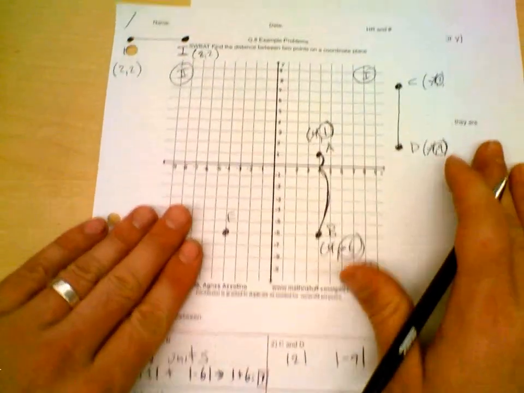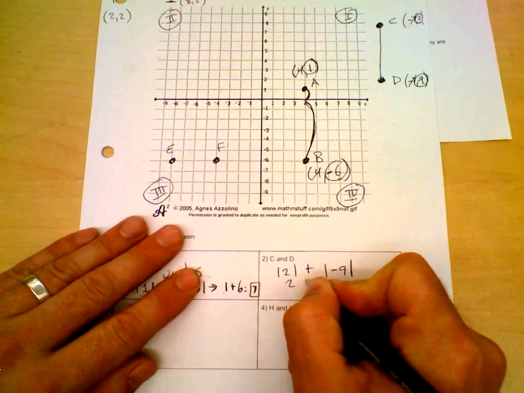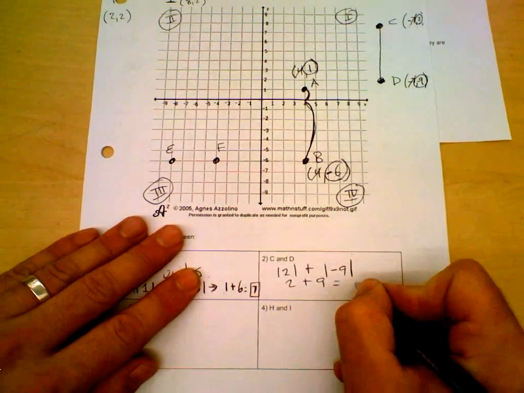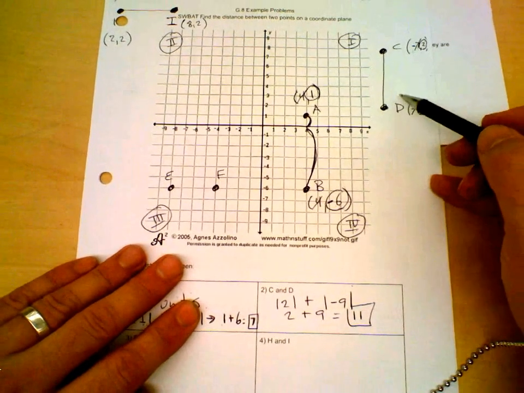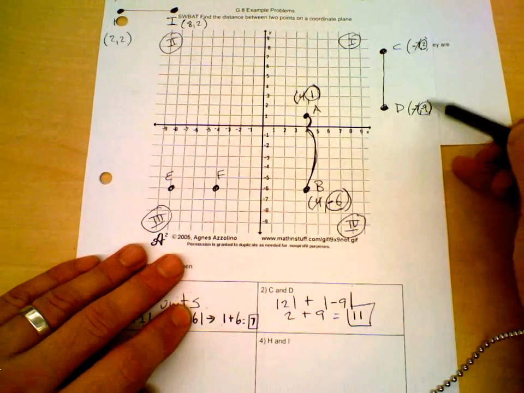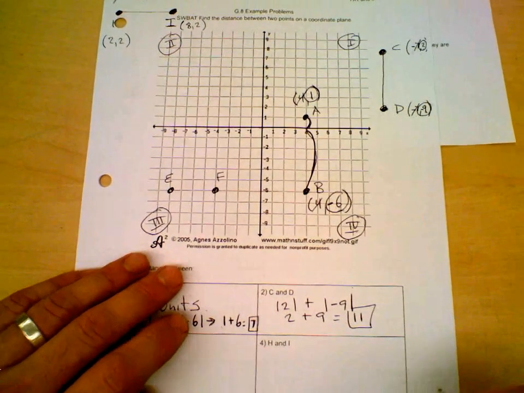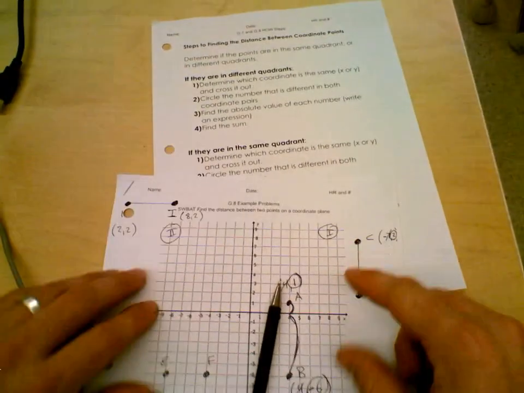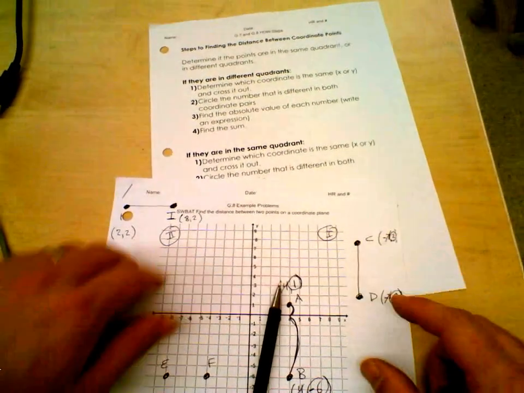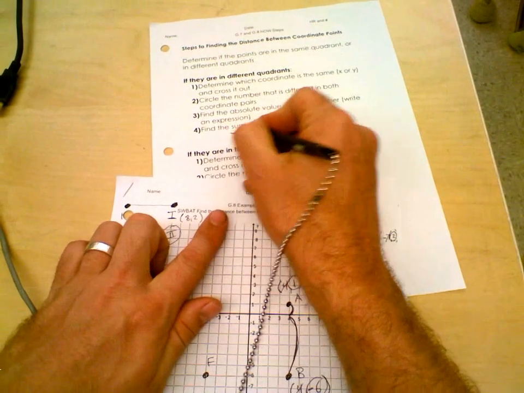Okay? What now? Find the sum. Okay, we just add these together. So 2 plus 9 is 11. So even though we can't see the grid, we can just use our absolute value trick to see that the distance from 2 to -9 is a total of 11 units. Now, this trick is awesome. We're going to do a bunch of examples when we're in class tomorrow, where we're practicing if they're in different quadrants, you can find their absolute values and find the sum, which means you just add them together.